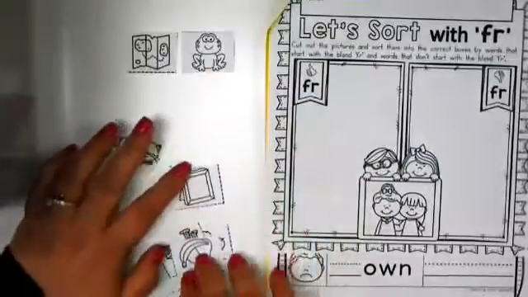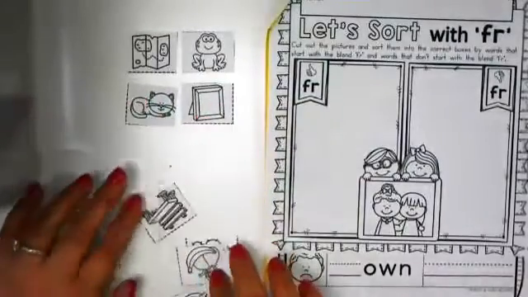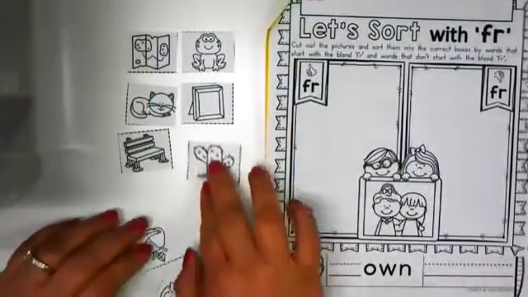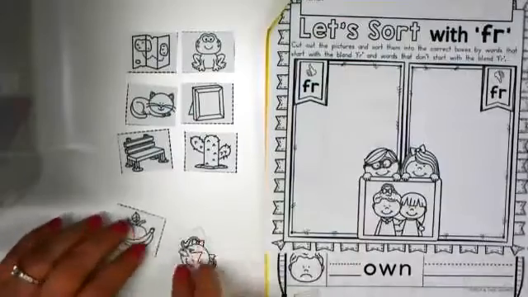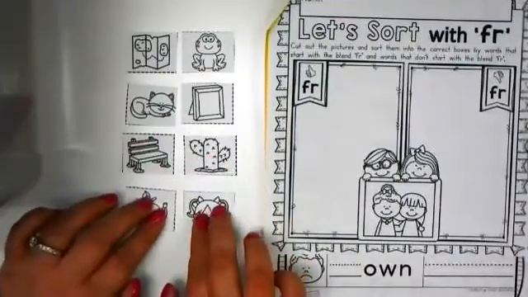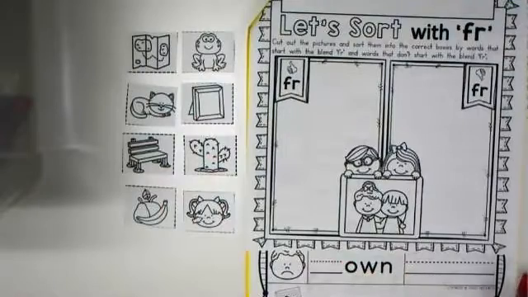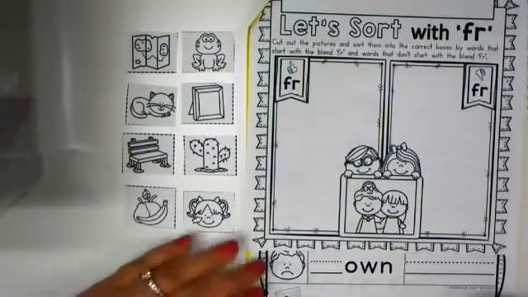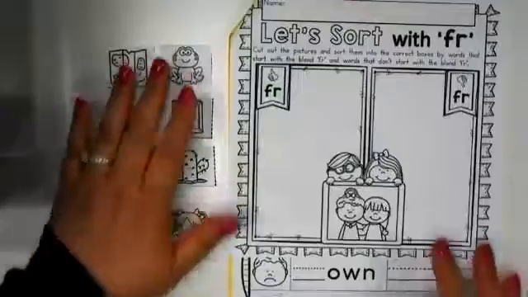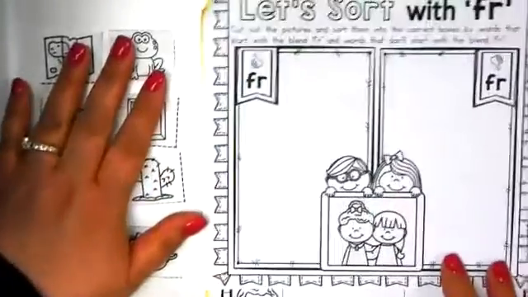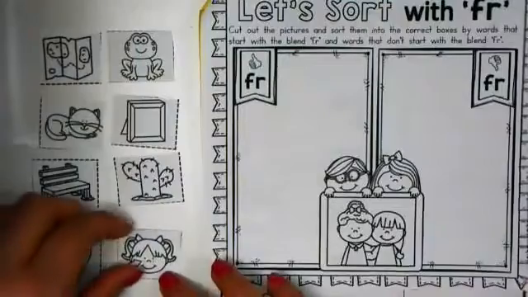Now, if you are still working on cutting, then feel free to pause your video at any time until you get all of your pictures ready to go and all cut out, and then we can start again together. All right, so now that you have all your pictures cut out and organized, we're going to go ahead and take a look at these, each one individually, and decide which ones we think have the FR sound in them, okay? So let's start at the bottom today.